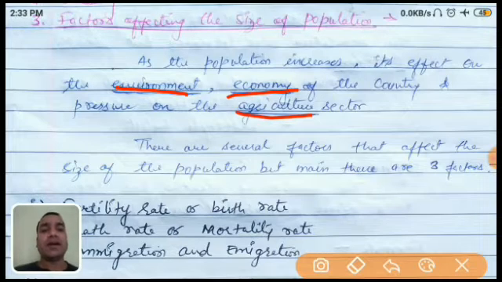Environment: how? For our daily needs we are cutting the trees. The industries are increasing their production. Because of that, too much pollution is going on, so it affects the environment.